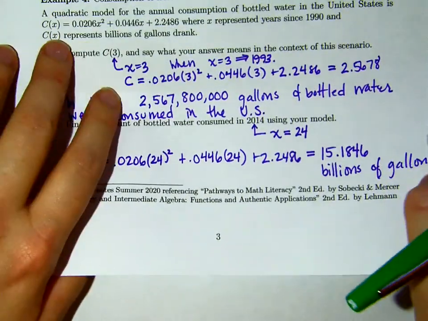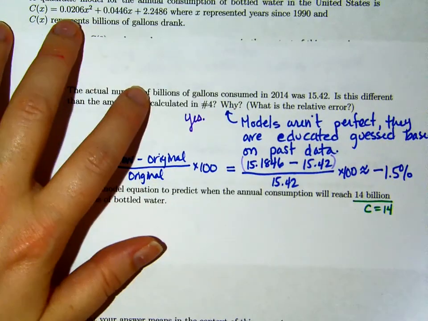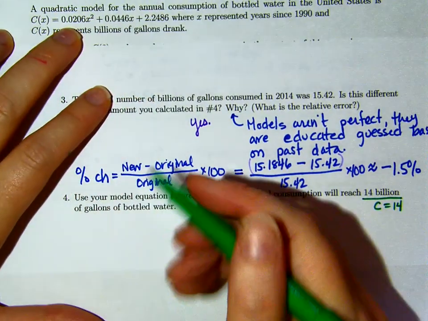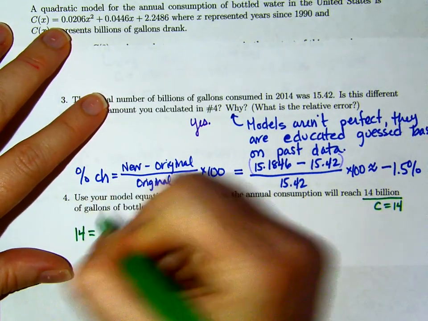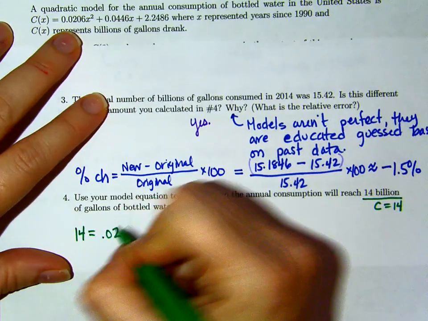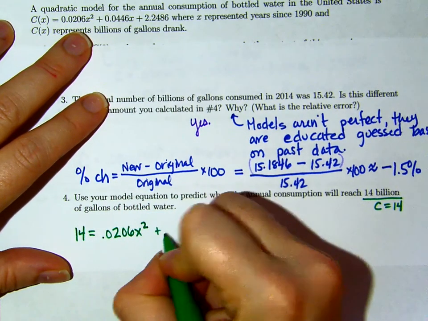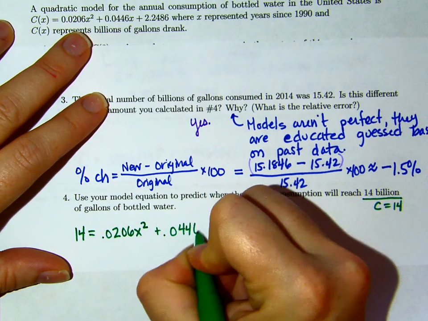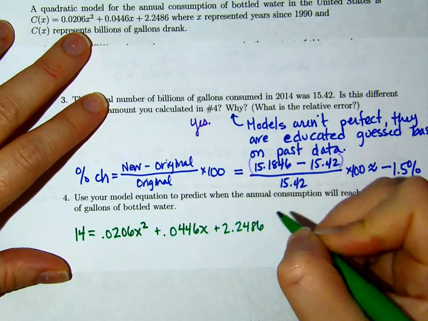There it is. Okay, I see the model, and we put in 14 for the C: 14 equals 0.0206x squared plus 0.0446x plus 2.2486.